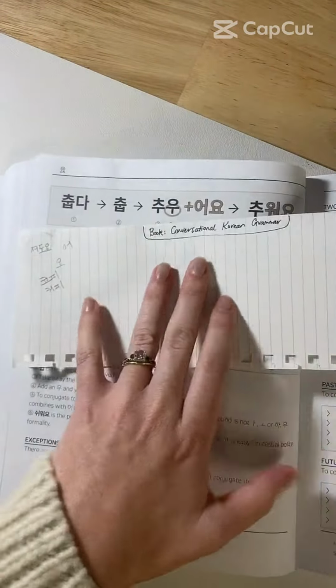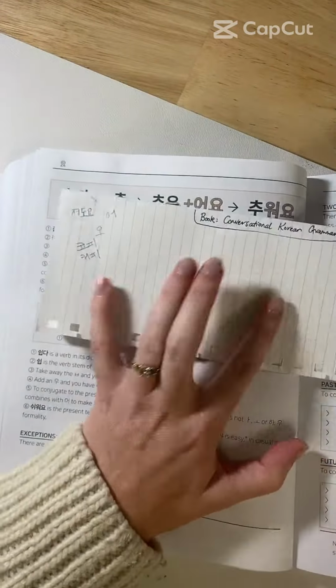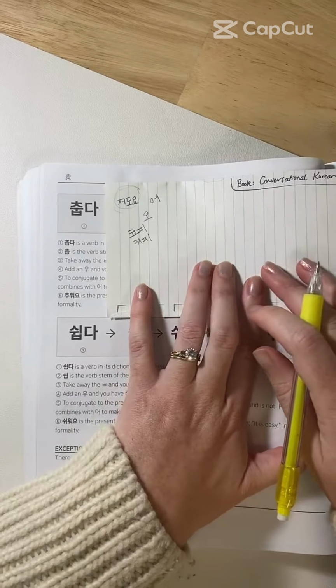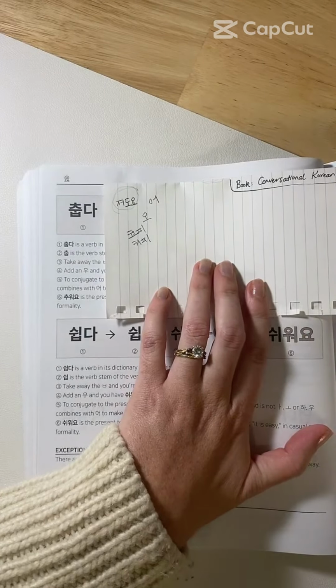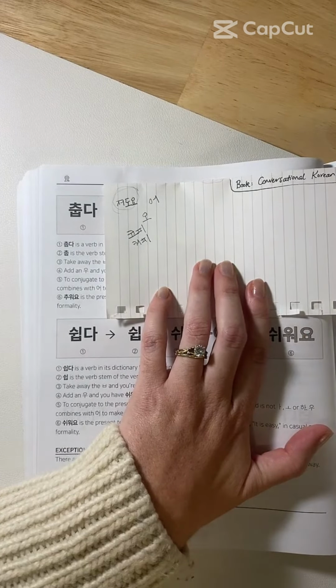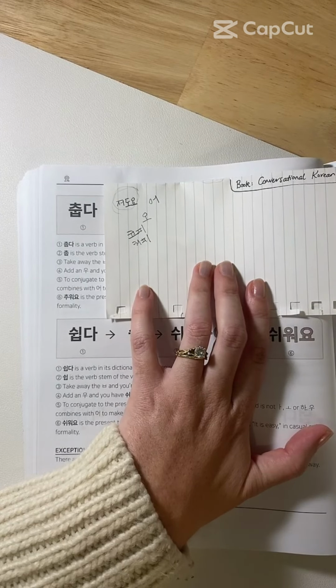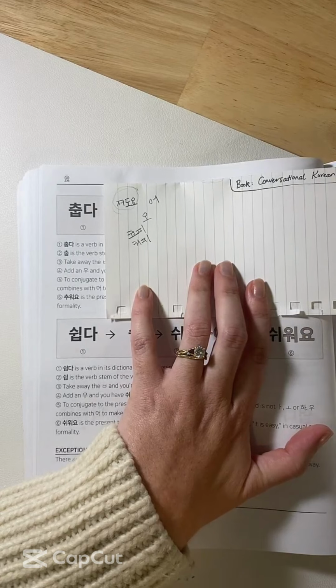All right. Let's look at another example. Let's look at 춥다. 춥다 is the opposite of 덥다. It means to be cold. Also, side note, in English, you can say a lot of things are hot or cold. Like you can say hot coffee, you can say cold snow, things like that.